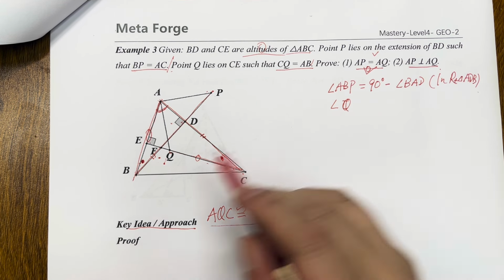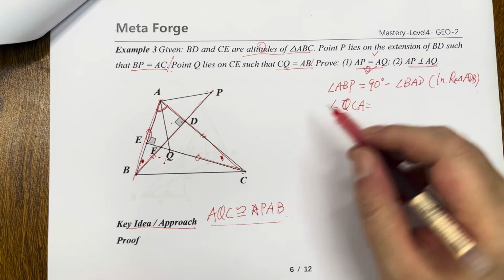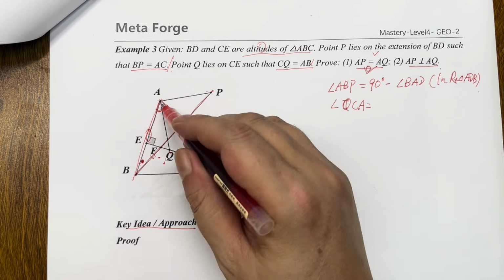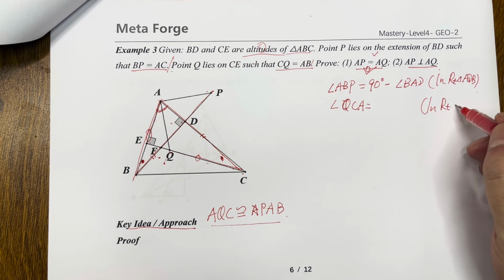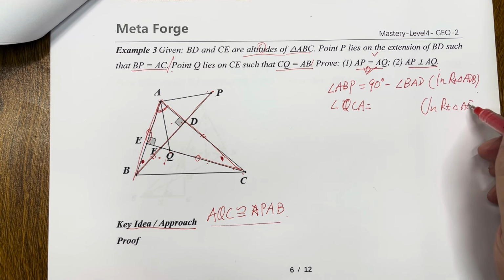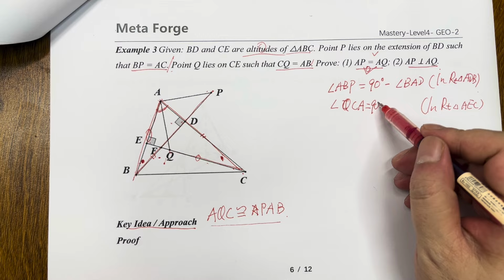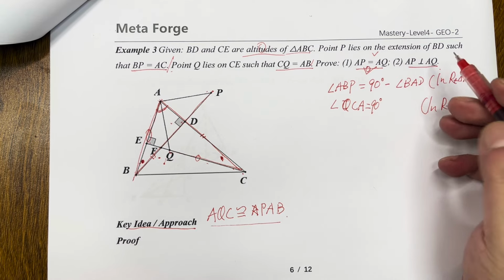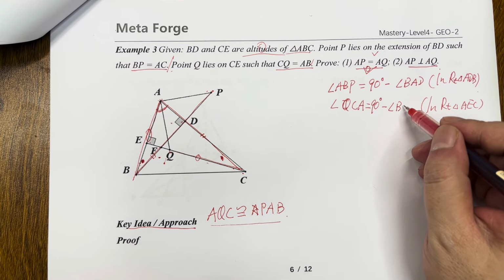This angle, I write it QCA, equals, yeah, in right triangle AEC, this angle is complementary to EAC.